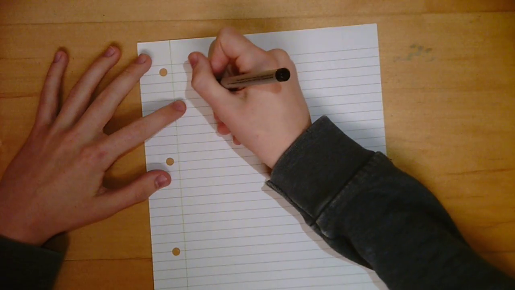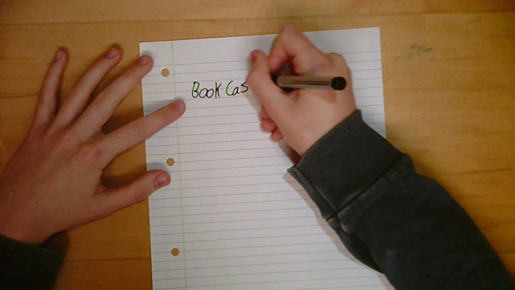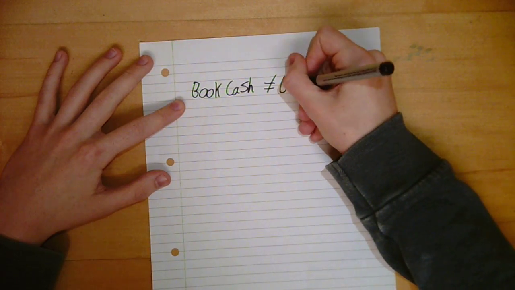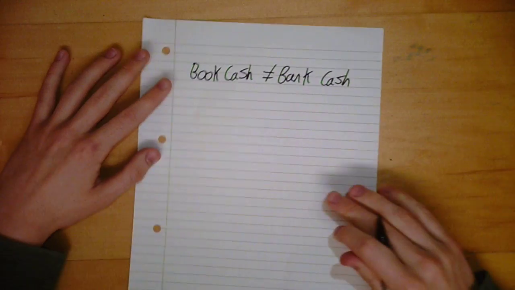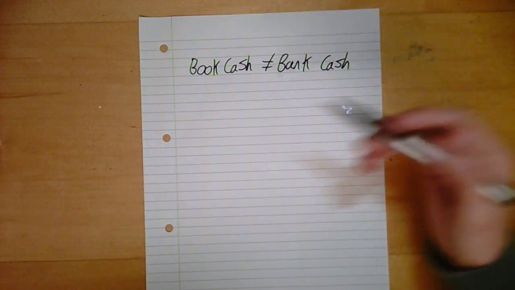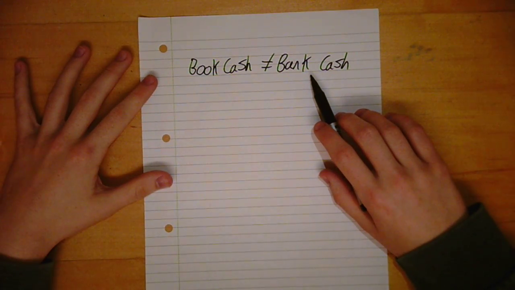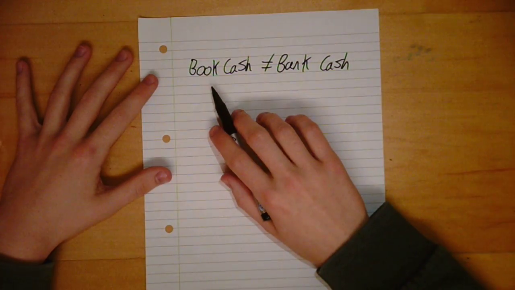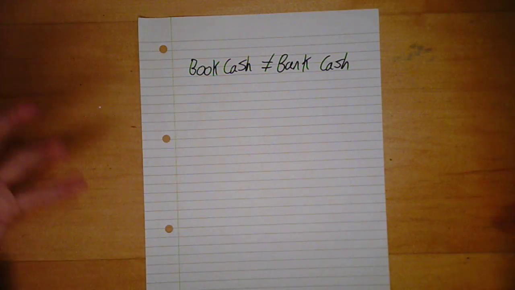So the basis of a bank reconciliation is simply when book cash does not equal our bank cash. So let me explain that. The money in our book, so our T account, our ledger, which we have at our business, is different to what the amount of cash is in our bank. So what we predict in the bank is different to what's actually in the bank. So it's just actual and predicted. It's just what's the difference.